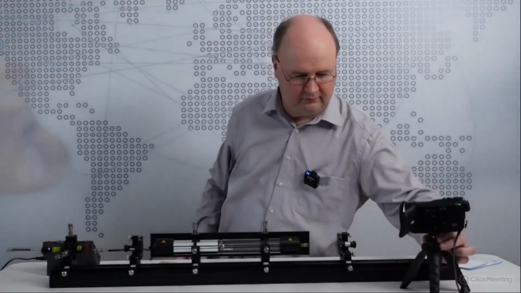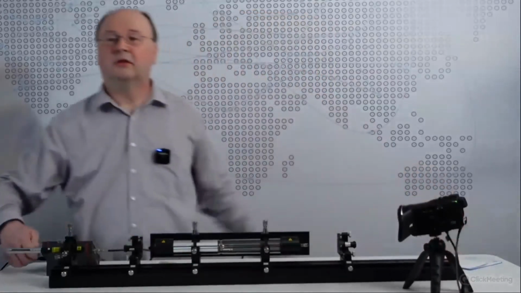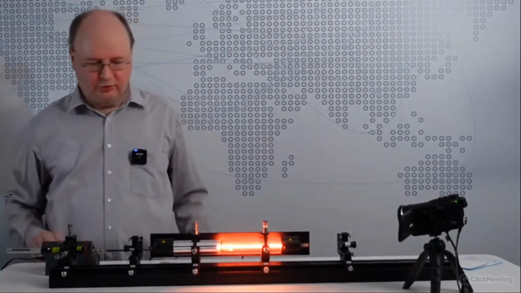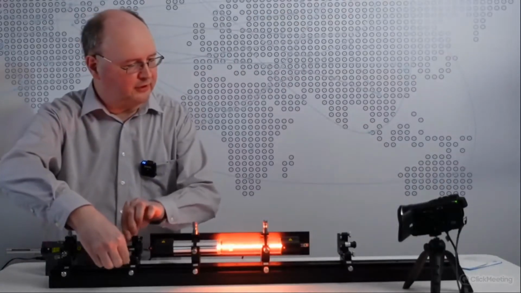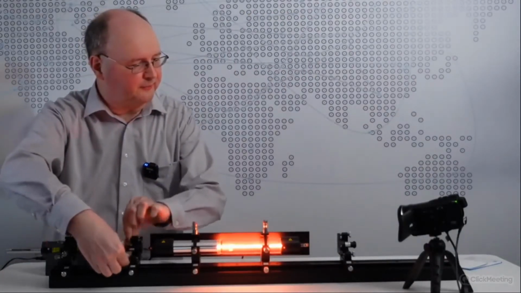and switch on the discharge tube. And with a little bit of fine adjustment, the laser is working. Sorry, camera failure. No, we didn't cheat at the moment.